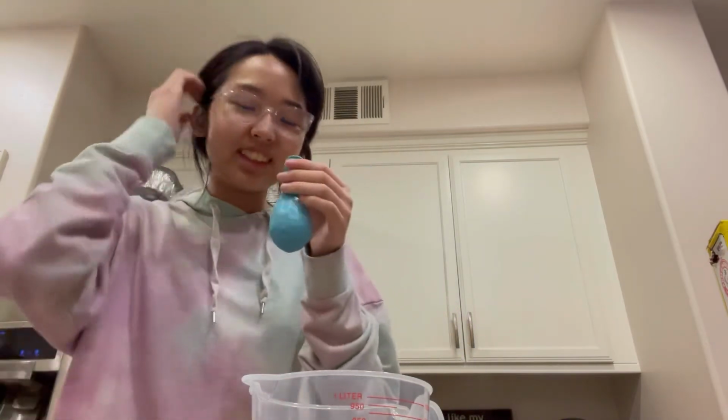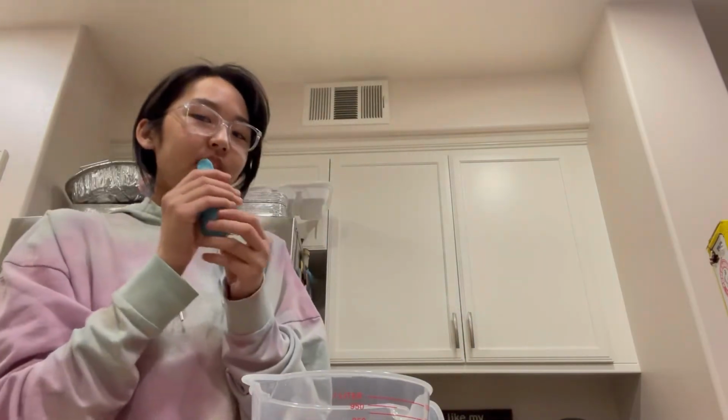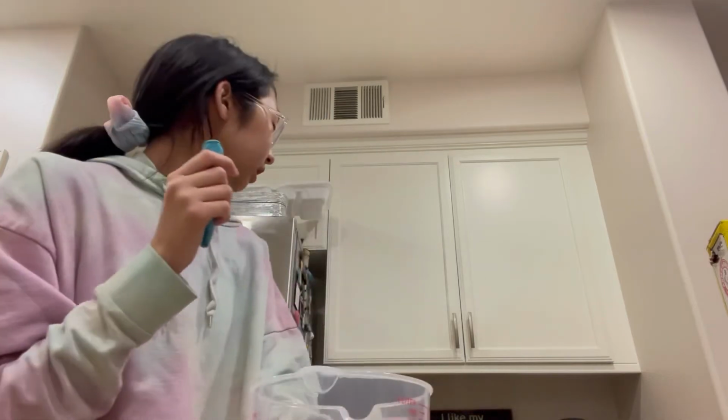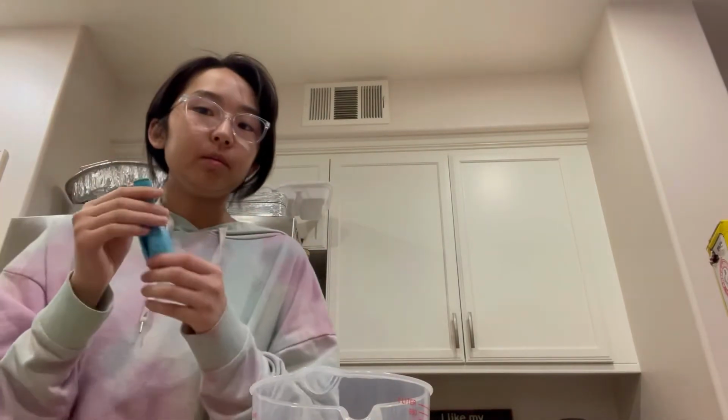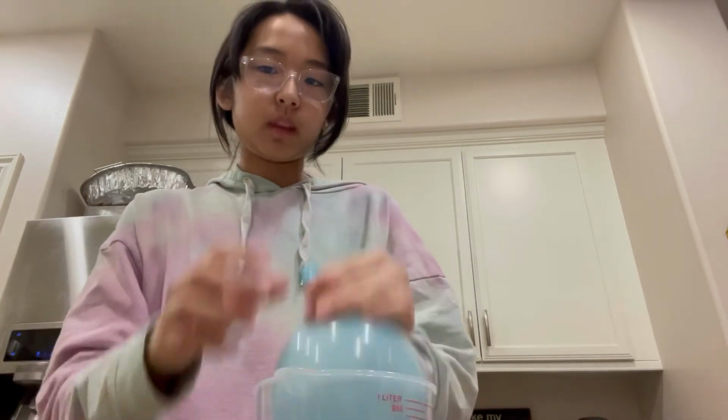So what I'm gonna do is blow up this balloon and then put it in this beaker and then put boiling water. As you can see, it's currently right behind me. So then we can see. Okay, that's good.